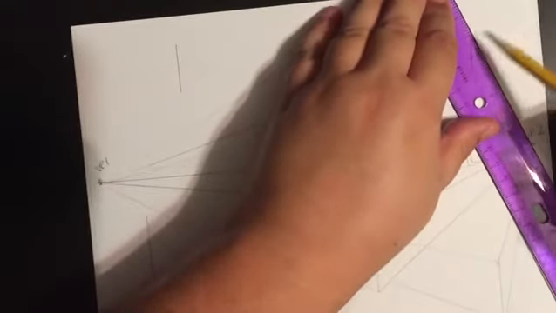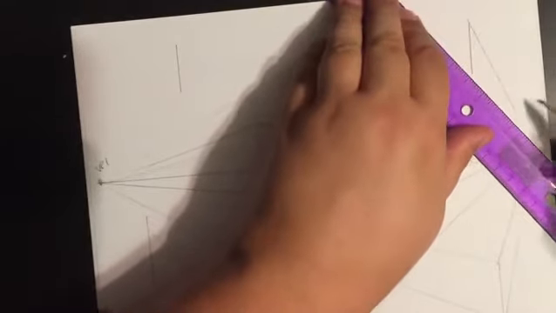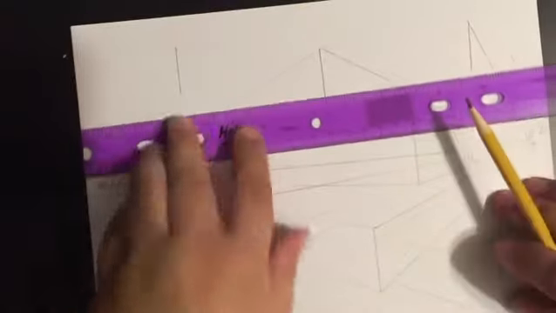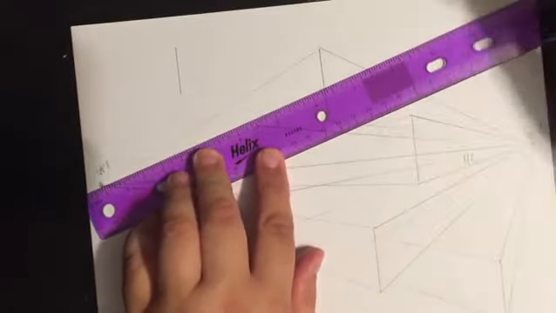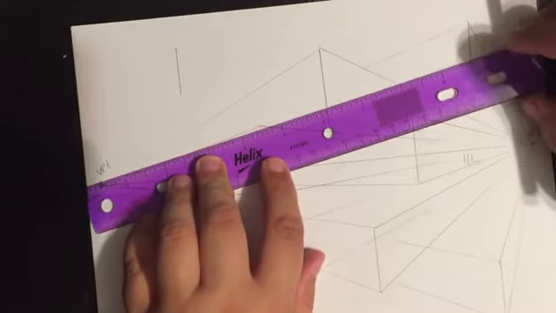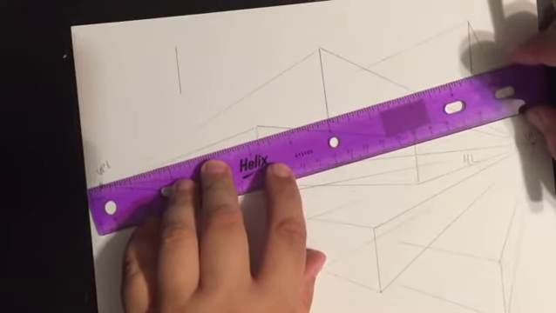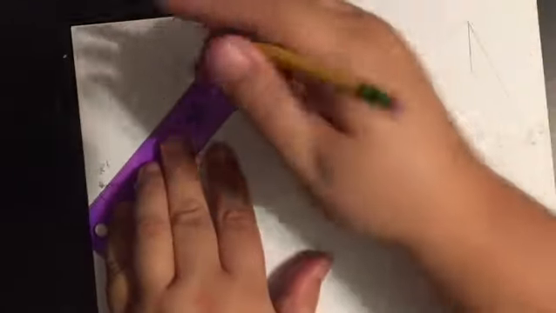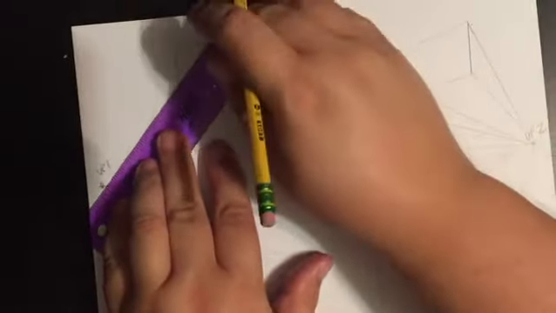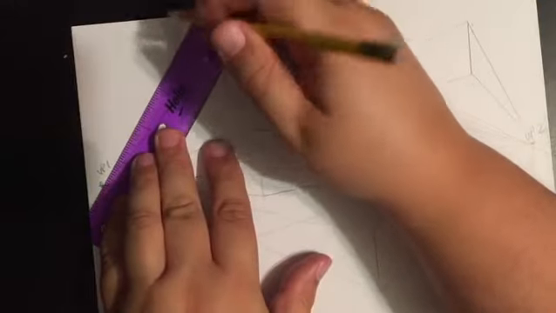So once we do this, then the next step is we need to draw our back edges of our boxes. Right now we've got, and I think you can sort of start to see the forms start to take shape, right? You can see one corner of each of those boxes starting to materialize.